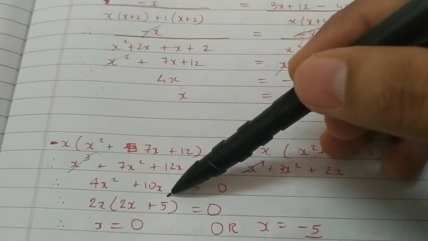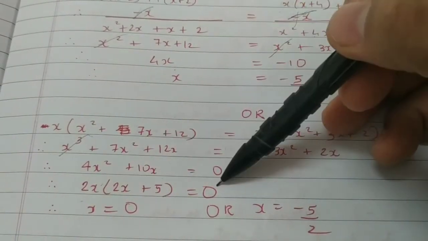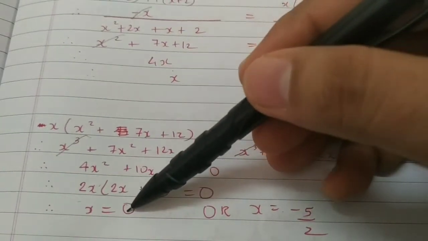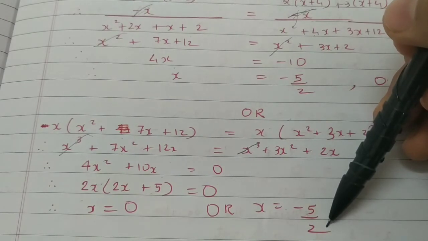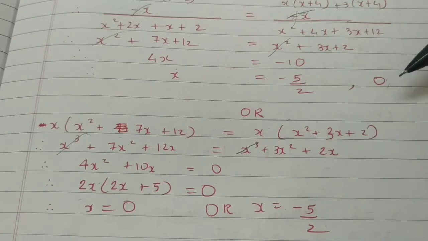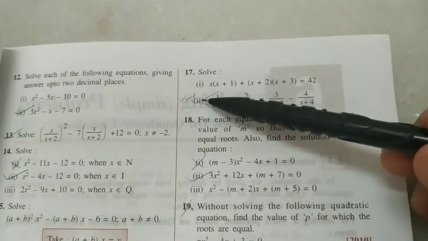2x is common. And this means either 2x is equal to 0 or the brackets is equal to 0. That means either x is equal to 0 or x is equal to minus 5 upon 2. So don't forget to mention that x can be equal to 0 also in this sum. So mark this sum as IMP.